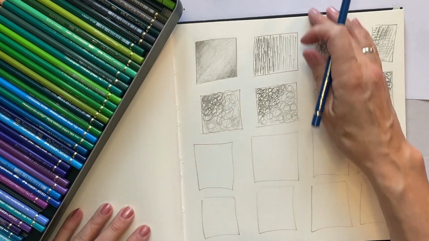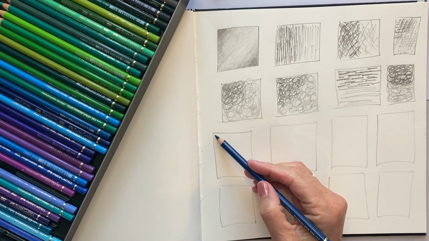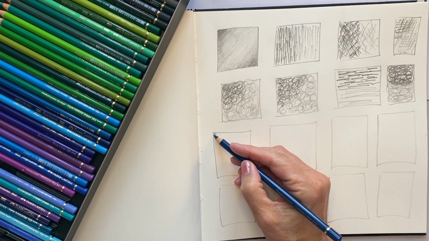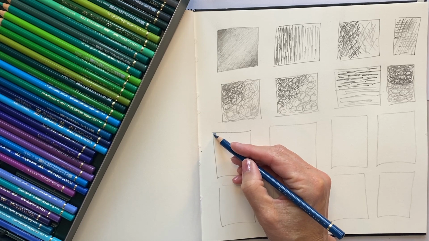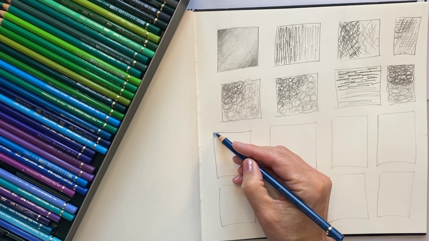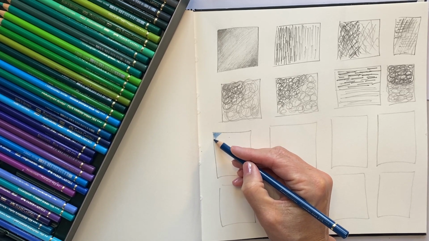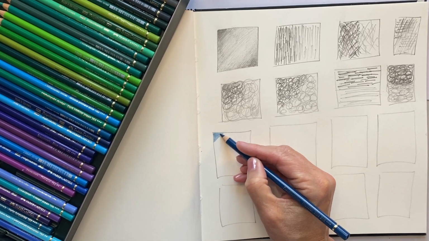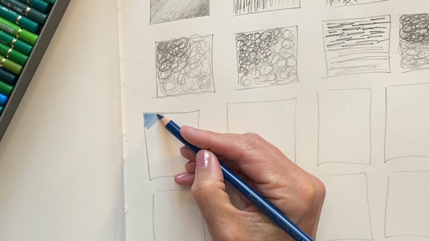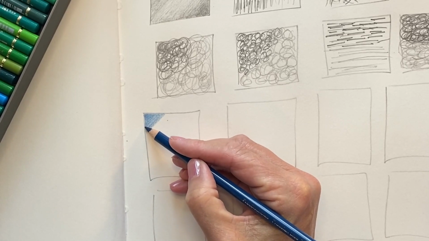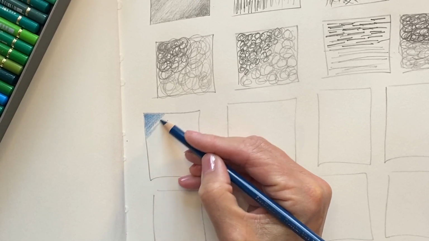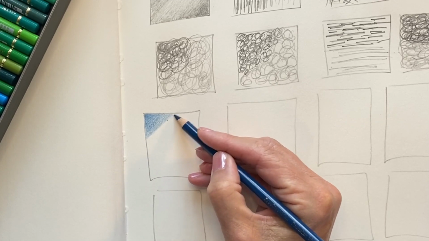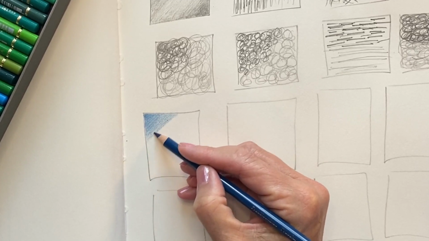So in this first one, I'm going to do the same technique as this one at the top, and I'm just going to be using one colour. So these are Faber-Castell Polychromos pencils. They blend beautifully, but you can use whatever pencils you like. So I'm just blending this into itself.